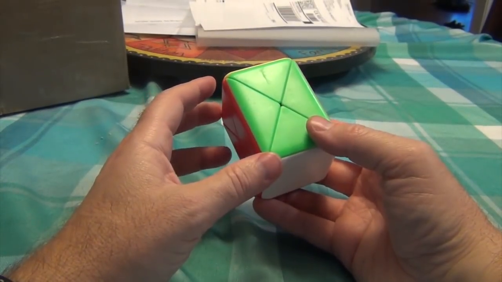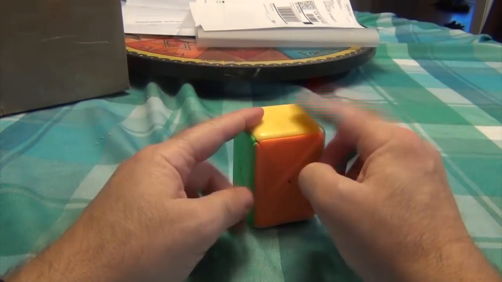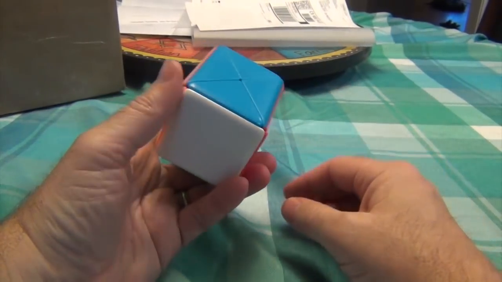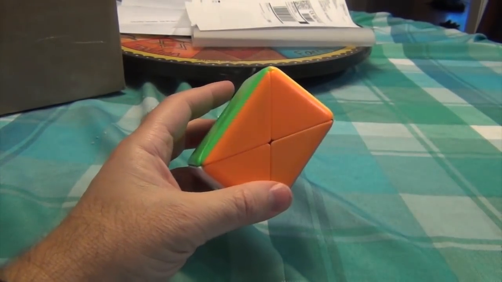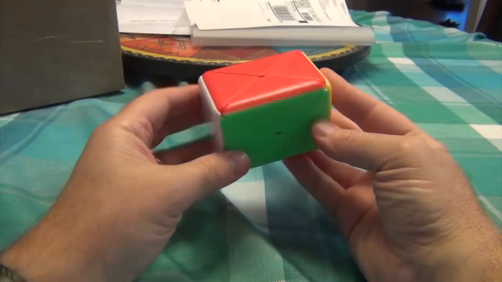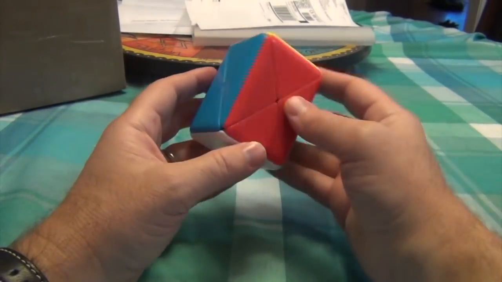Hello, it's me, and I had a request to go over the solve strategy of this container cube. So I figured, sure, why not? It's a cute little puzzle. Anyway, so container cube, this is actually a skewb.